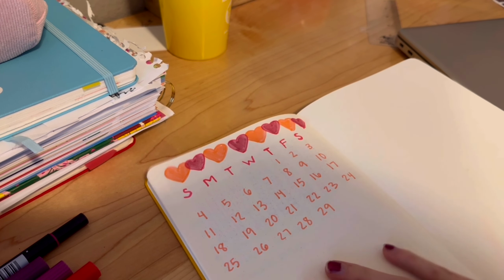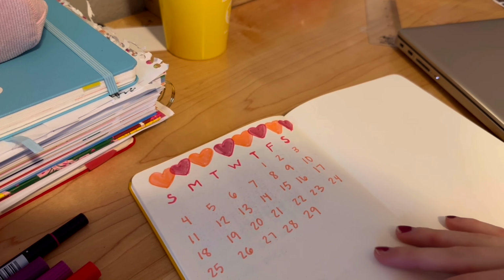And then down here, I'm going to do some notes. Like, I know when my winter formal is. I'm going to add in the letters for February. I'm just going to do it in black.